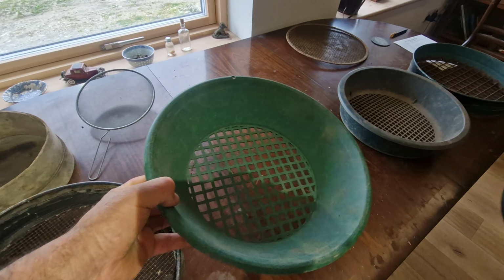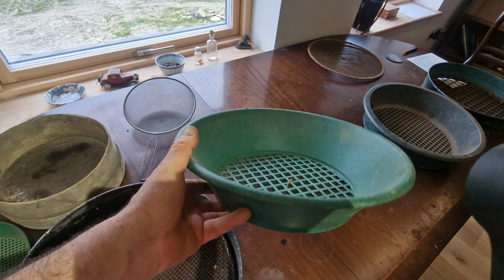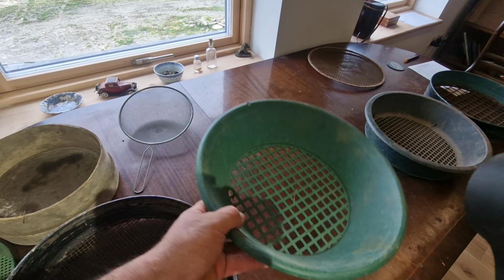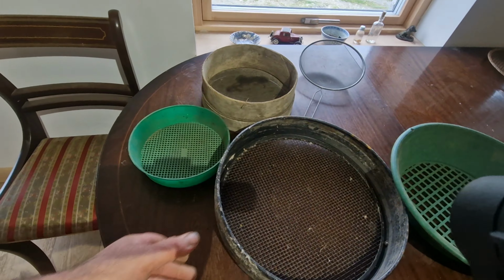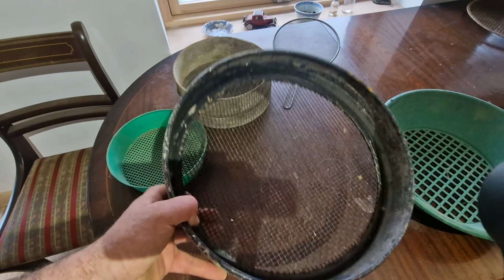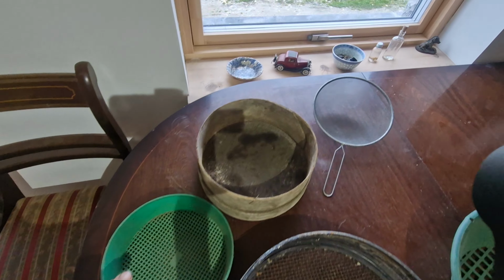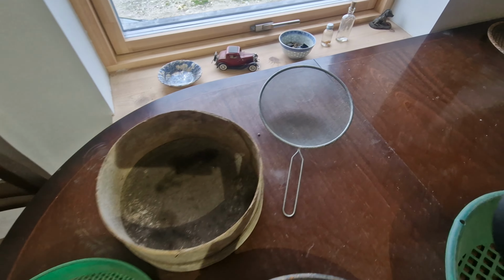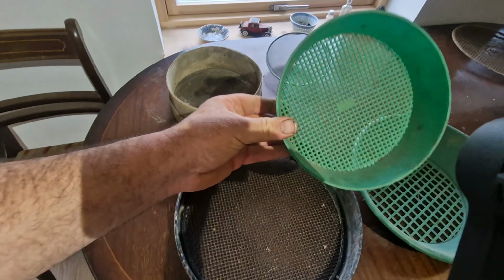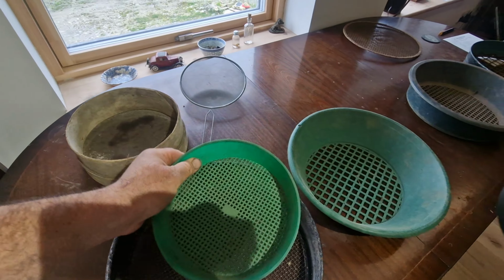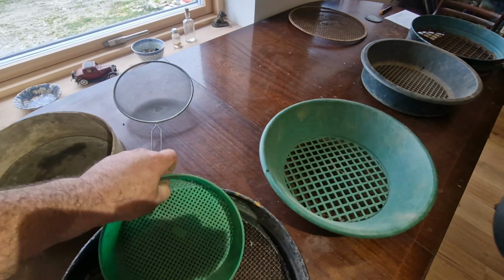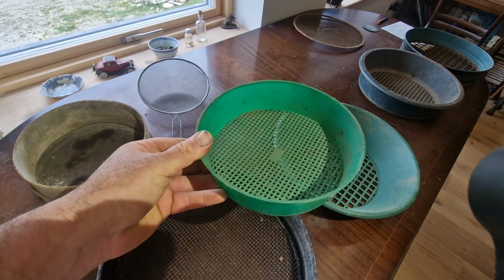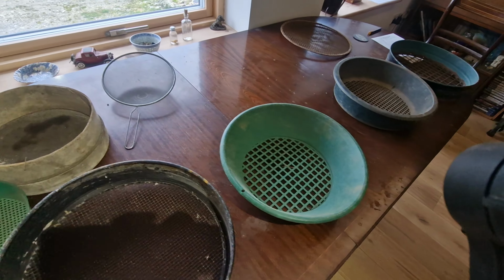Then we've got a proper gold classifier. This is sold as a gold classifier. These are all garden implements really for soil, I would say. And that's obviously a kitchen strainer. I think this was sold as a dedicated gold pan, but I was expecting something like that and it came like that. But I have made use of it a little bit.